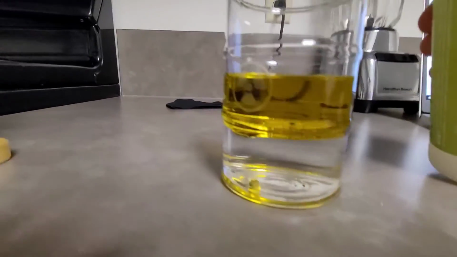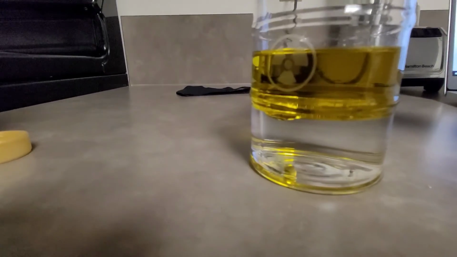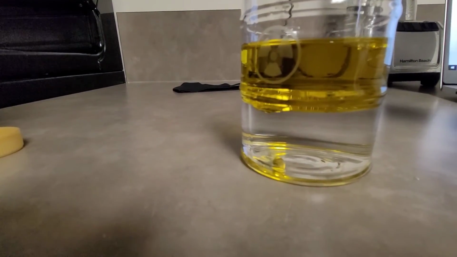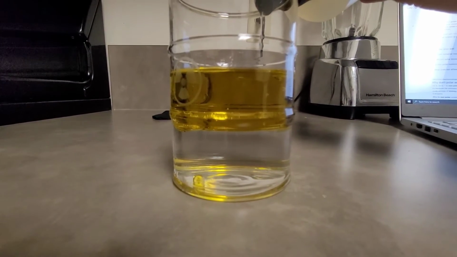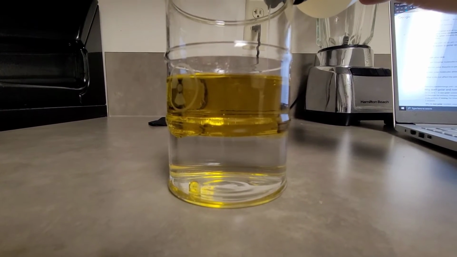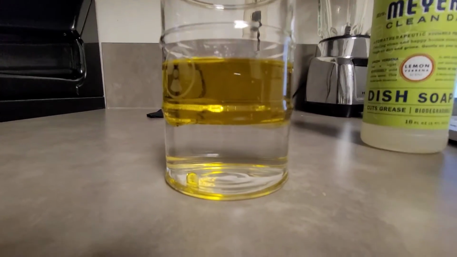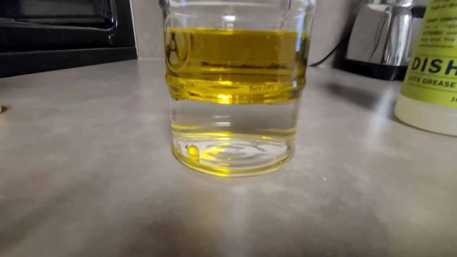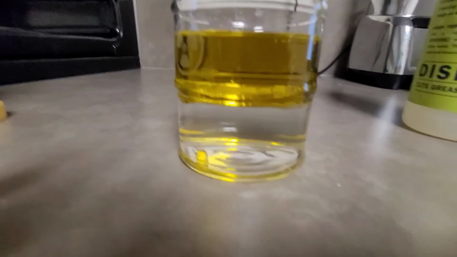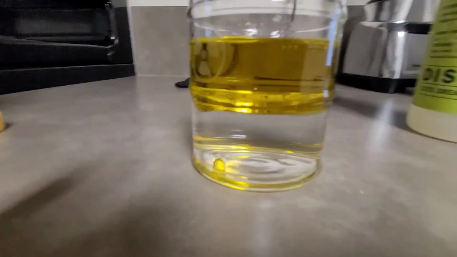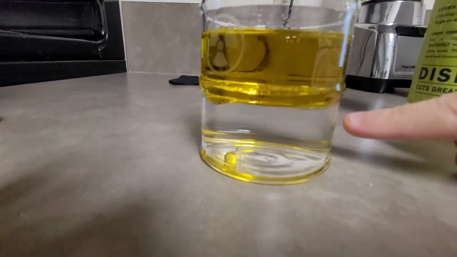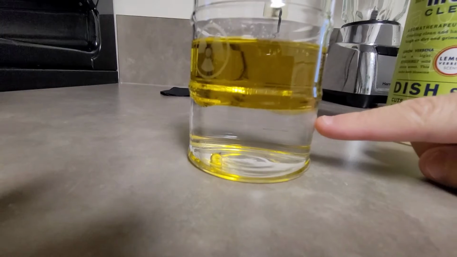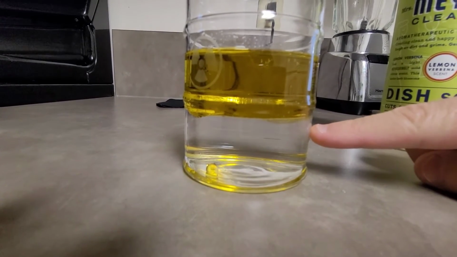Well, when you mix both of them together, the soap is actually going to go more into the middle. See, it immediately goes to the middle. It stays in the middle. That is because the soap is going to be the in-between. See, the non-polar part of the soap is going to want to stay with the oil and the polar part of the soap is going to want to go with the water.